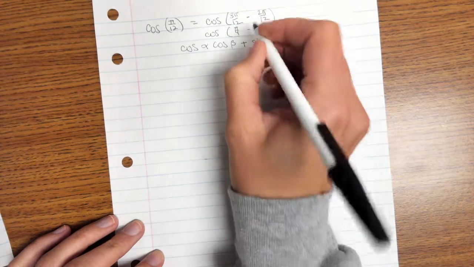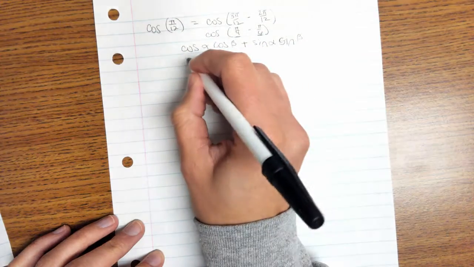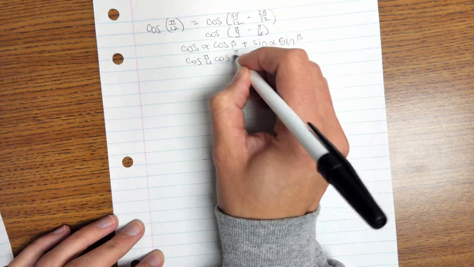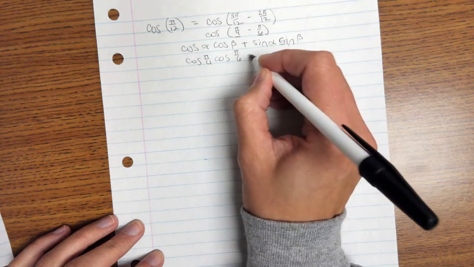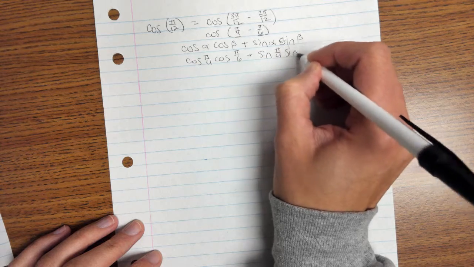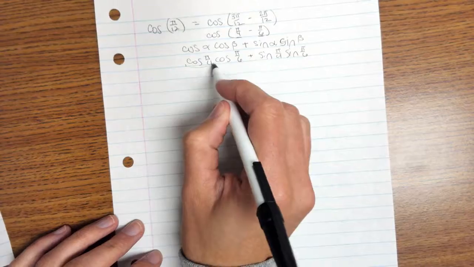From this problem, I'm going to make pi over 4 A and pi over 6 B. So we're going to do cosine of pi over 4 times cosine of pi over 6, plus, because we're subtracting, sine of pi over 4 times sine of pi over 6. And all we need to do from here is actually say what is cosine of pi over 4. So this is a unit circle value.